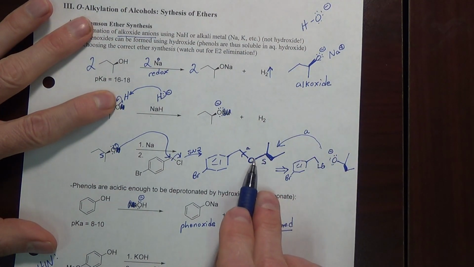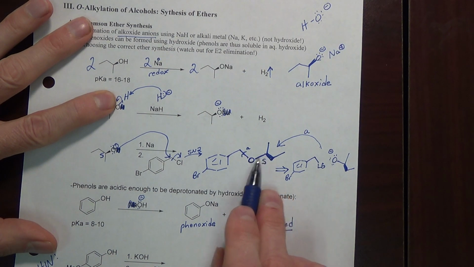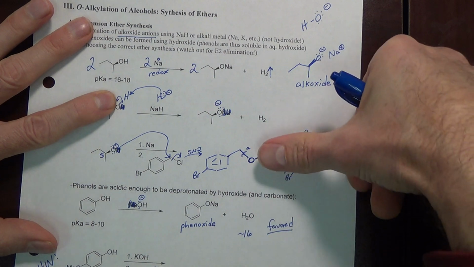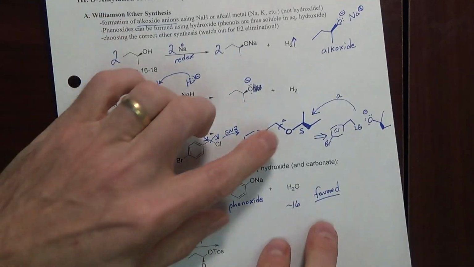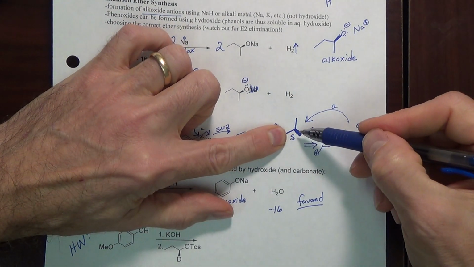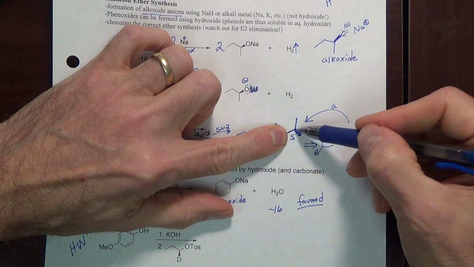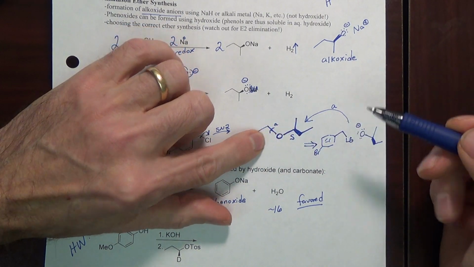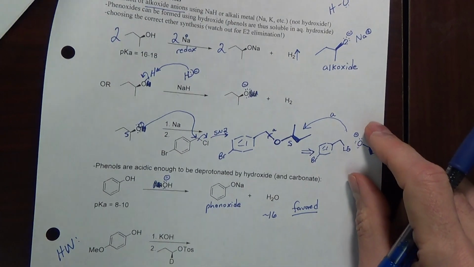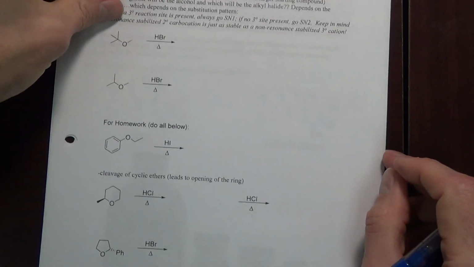But what if I broke this bond over here instead? Separated the molecule here. It would be that alkoxide, and then again that fragment with a leaving group on that carbon. Work on that.